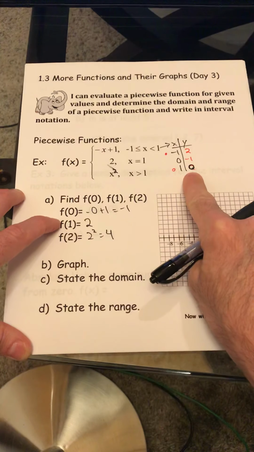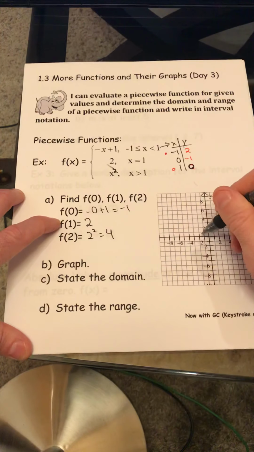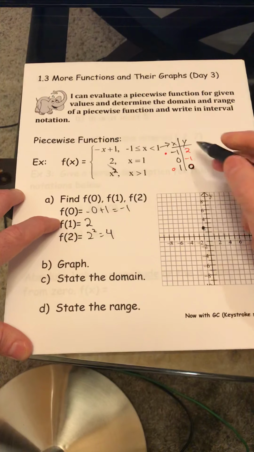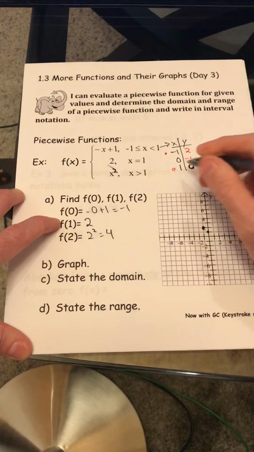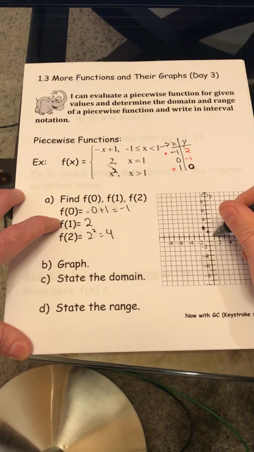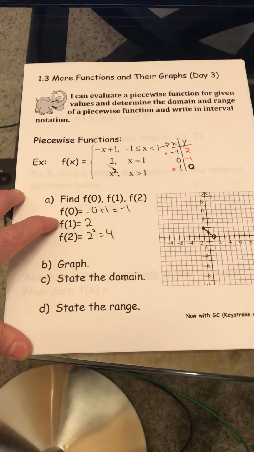Make that correction there. So negative 1, 2 is closed. Now, anything that's in between is always a closed dot. And then at 1, 0, I am going to have an open dot. So basically, we end up with a segment there.